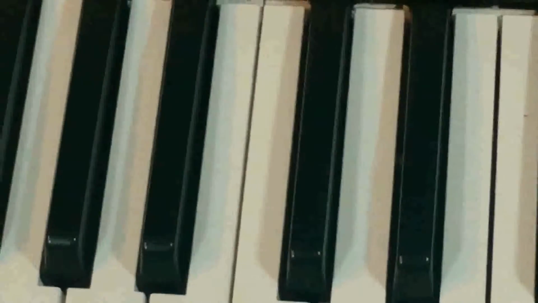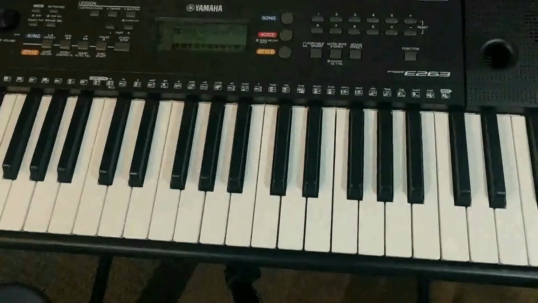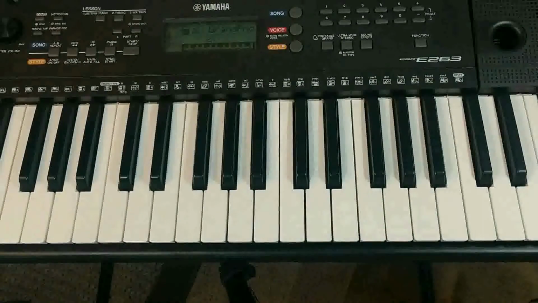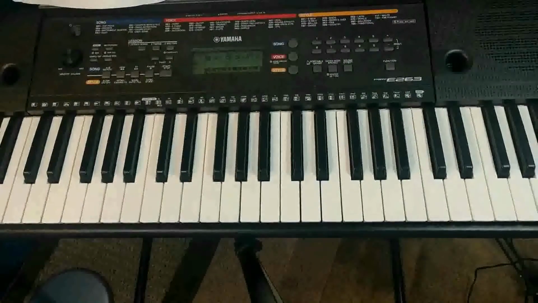Okay, now let you see that keyboard again. And here we go. All right, I'm going to expand that keyboard even more.